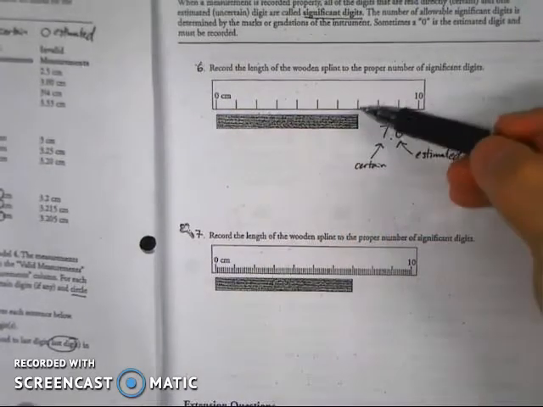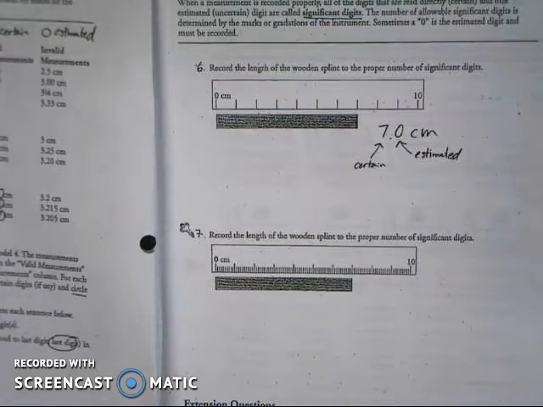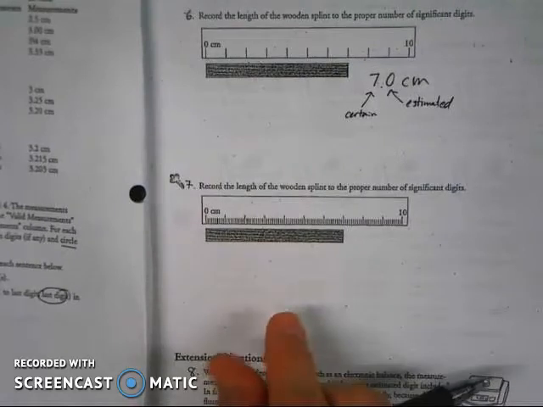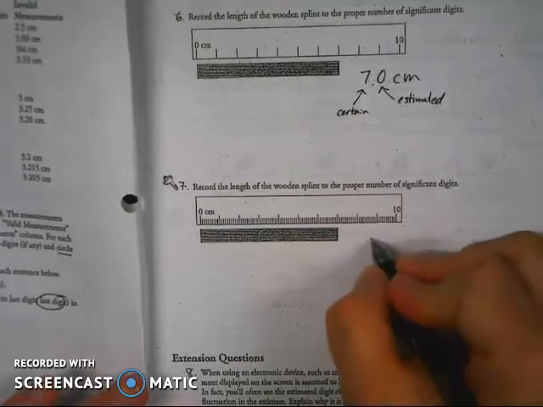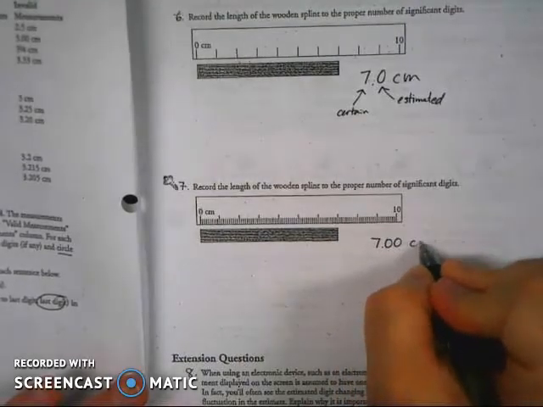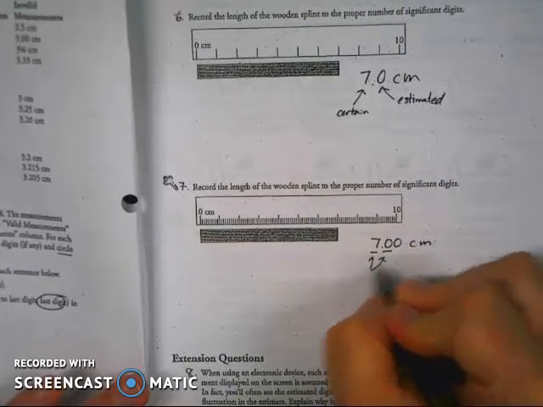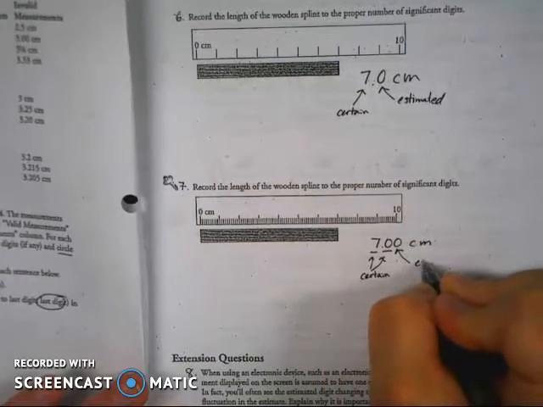If you look, it's pretty much on the line, but if you had like 7.1, that is estimated also, so that would be a valid measurement. This one down here should be a little bit more exact. It's right at the line, so 7.00 centimeters, where these two numbers are certain, and this last one is estimated.